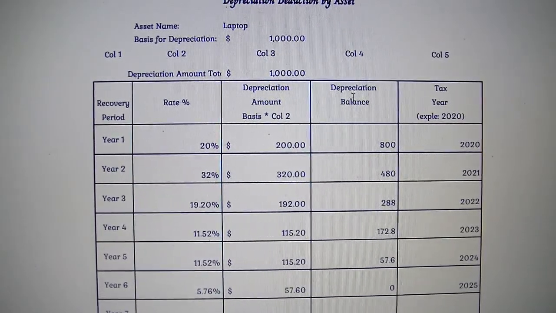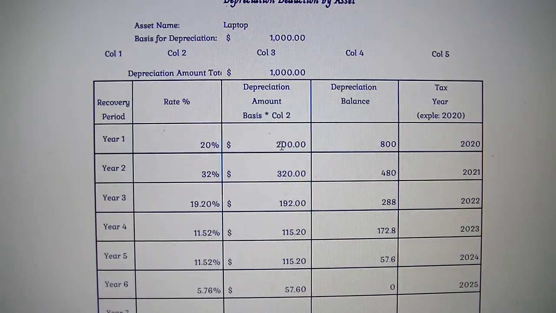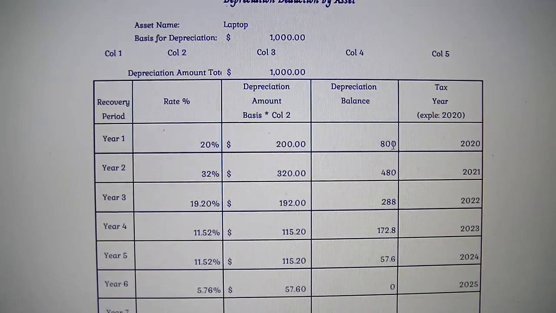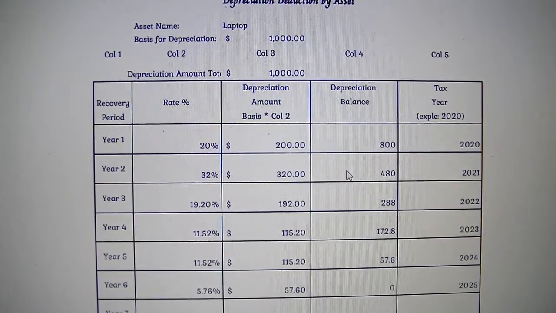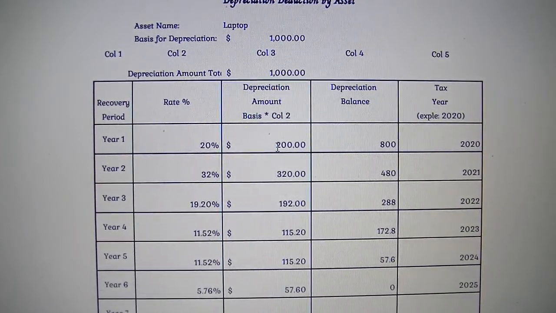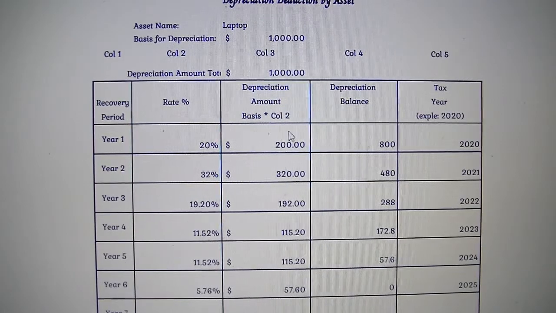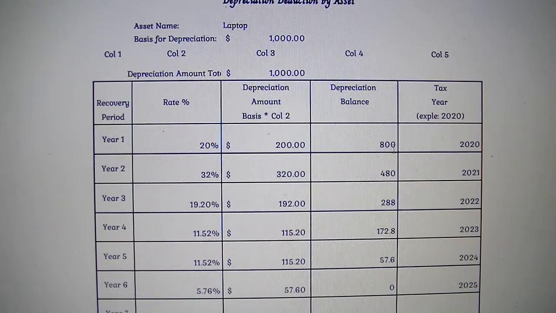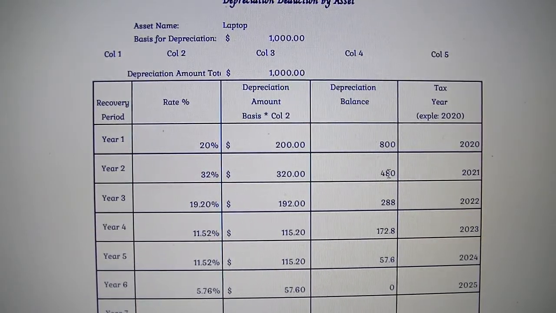The depreciation balance will pretty much be 1,000 minus 200 for year 1, and that will be 800. And for year 2, the depreciation balance will be 1,000 minus, in parentheses, 200 plus 320, and that will be 480, or that will just be 800 minus 320, and that will be 480.